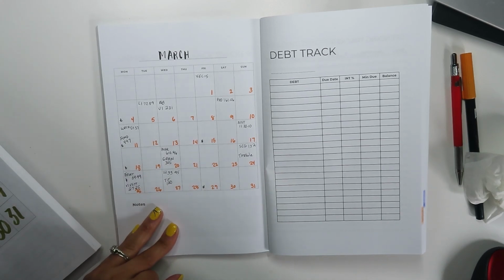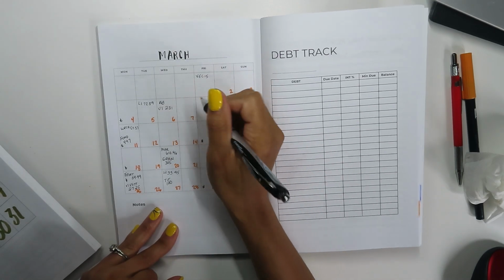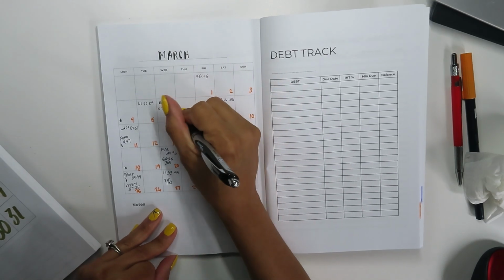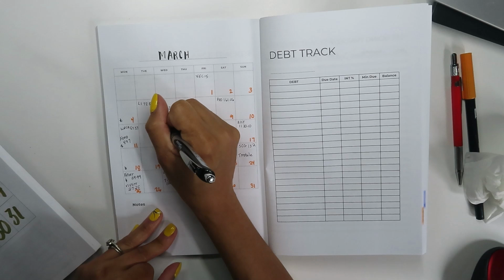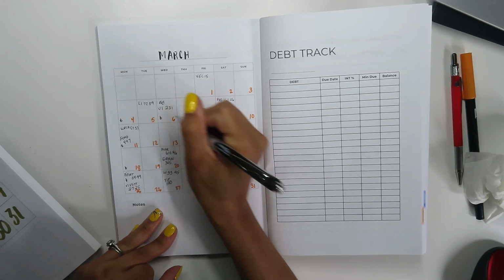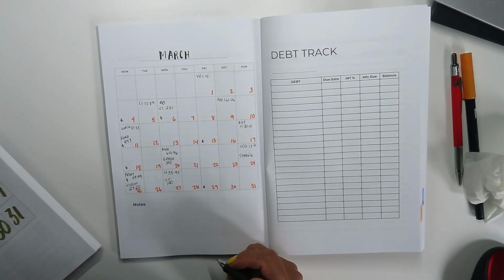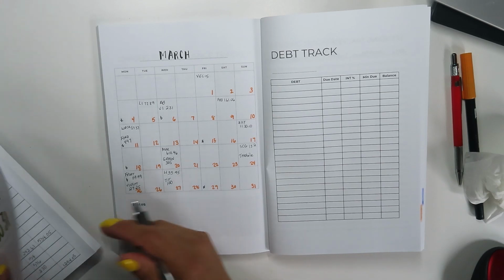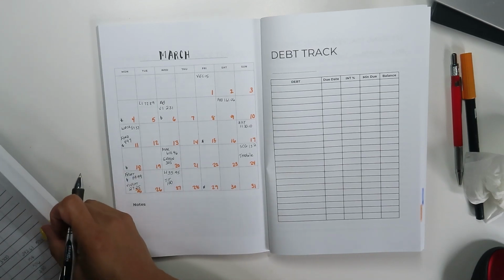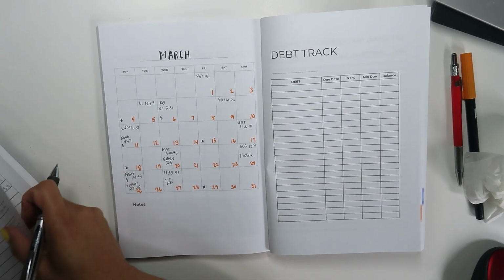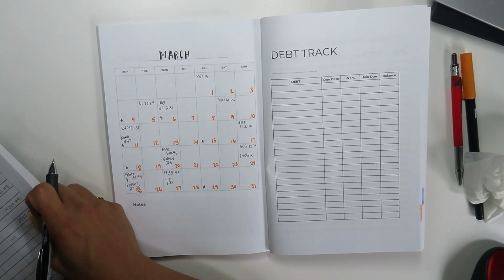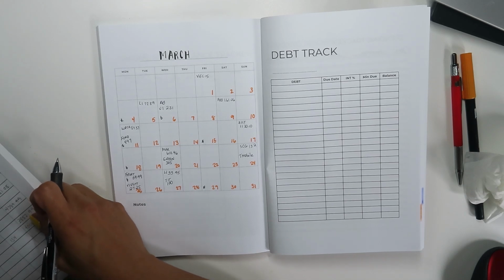And I get C4K on the first Wednesday of every month. So that's a side hustle there. And I think that's it for now. Oh, no. And I think at the beginning of the month, we also get the life insurance money. Not life insurance.